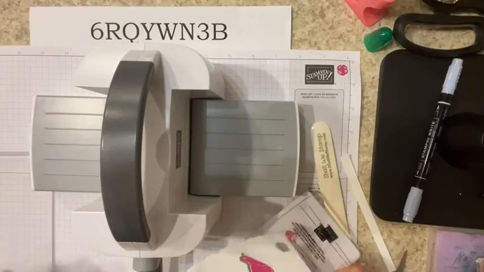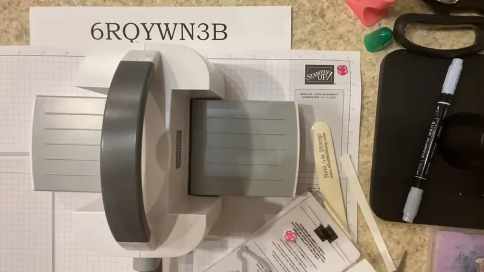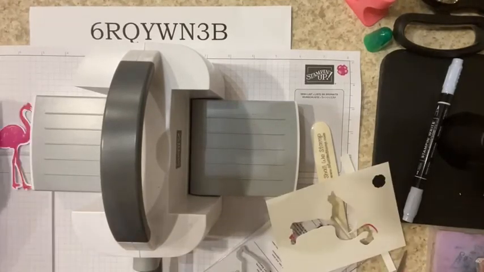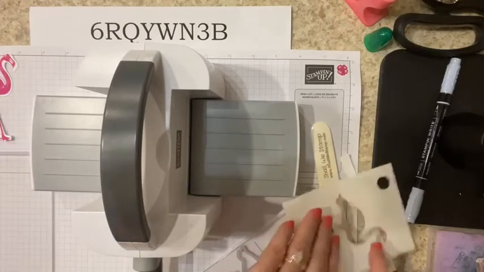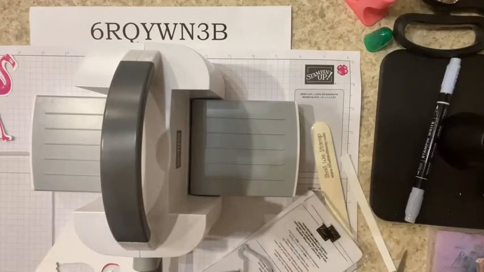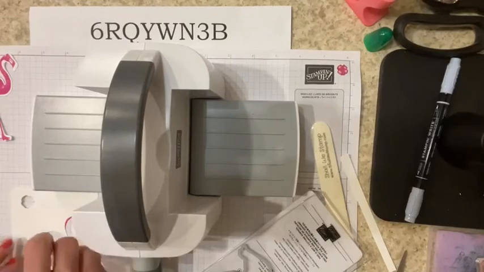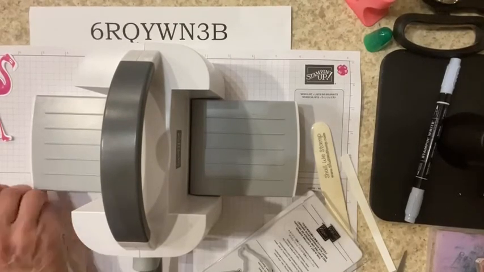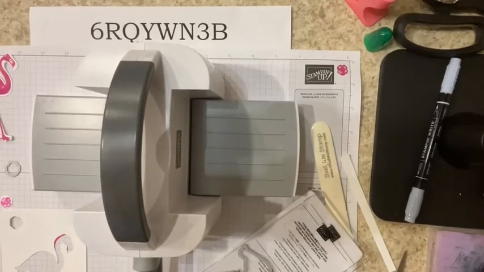Okay. So let's pull out our flamingo. Okay, he's got a little bit more white showing around him, but it's okay. We'll deal with it. All right, let's go ahead, and I'm going to stamp one more of the flower. Let's get that done, because that's got too much white around it as well.